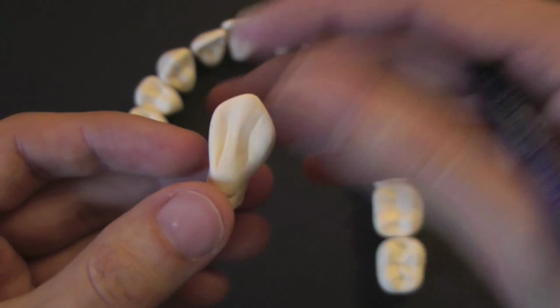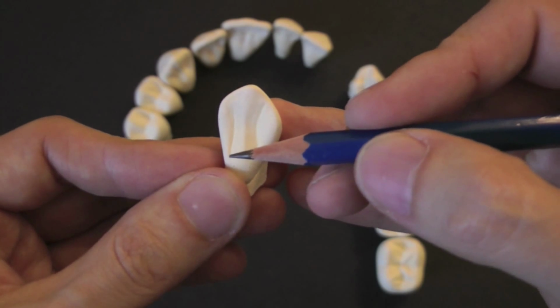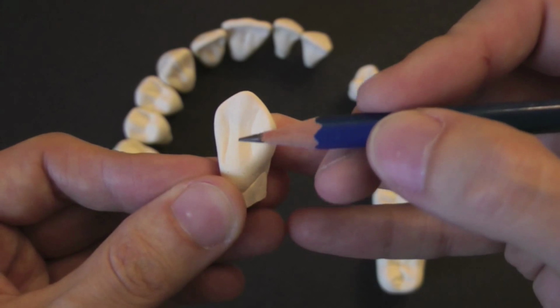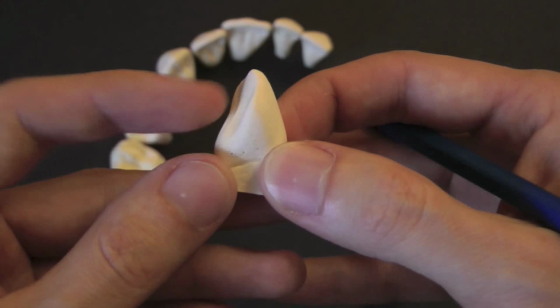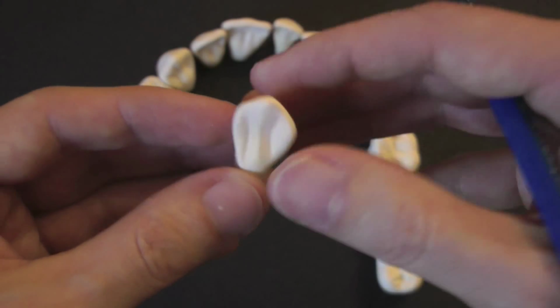into the arch. A final distinguishing feature is there's no cingulum. As the palatal or lingual side of the canine is often used as a ramp for teeth in canine guidance and occlusion, there would be no cusp here, otherwise you'd get a rather nasty bump as you moved your teeth.